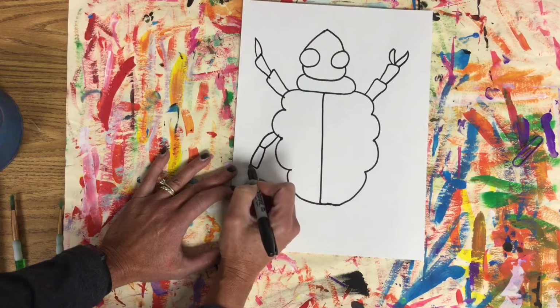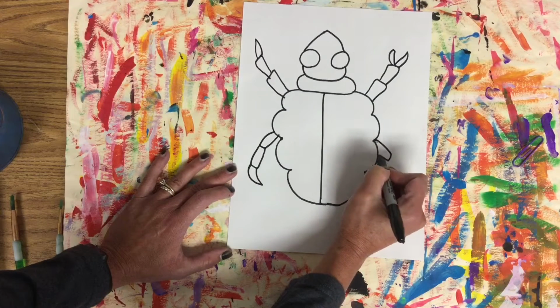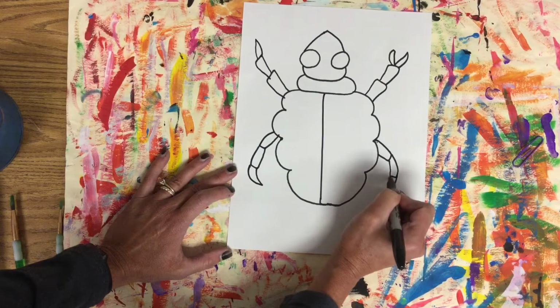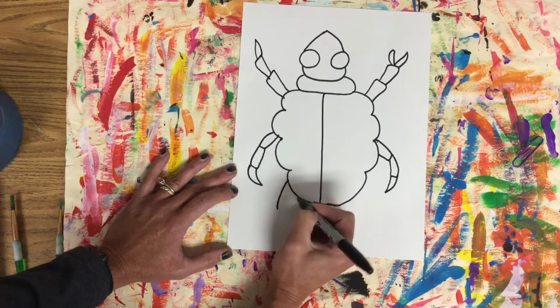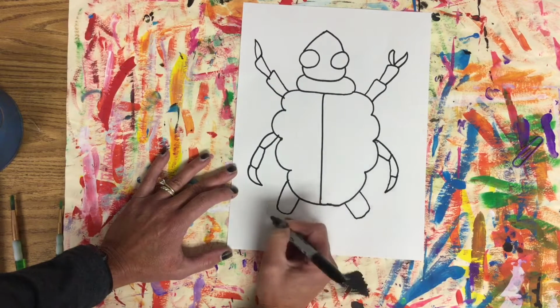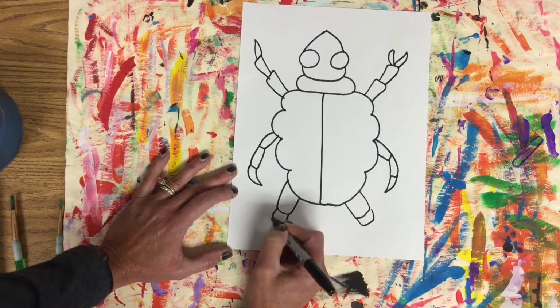I'm having to angle this a little bit to get it to fit on my paper. Starting and stopping. One more. Maybe this leg is a little thicker. Whatever I'm doing to one side, I'm doing to the other.